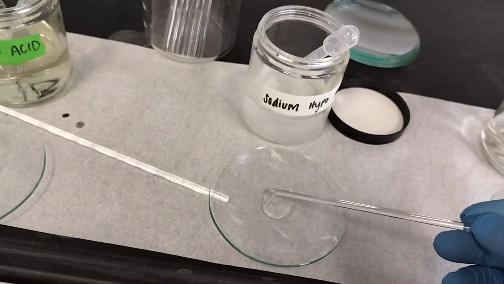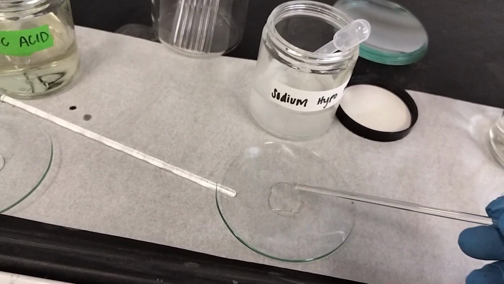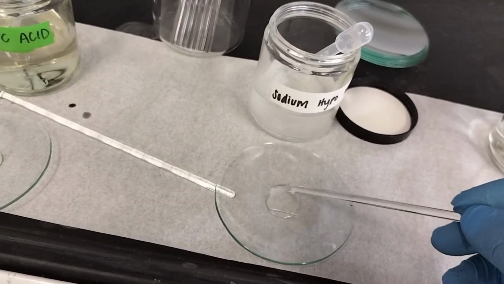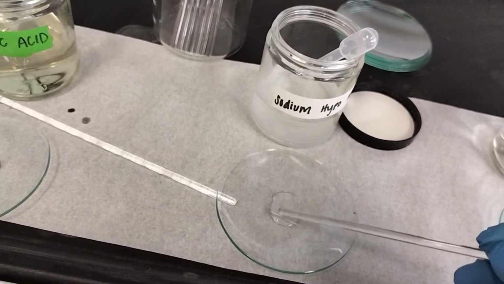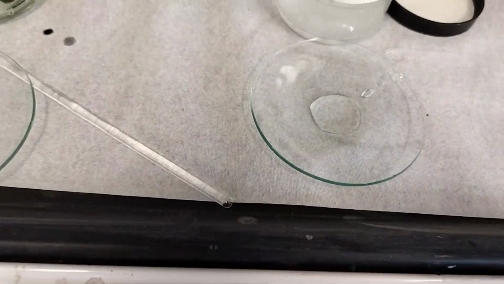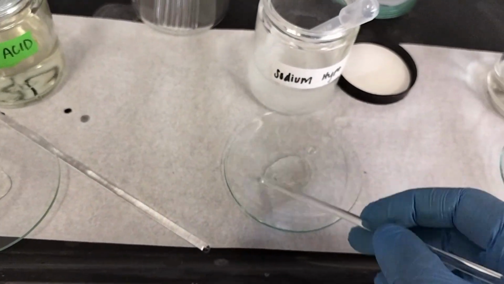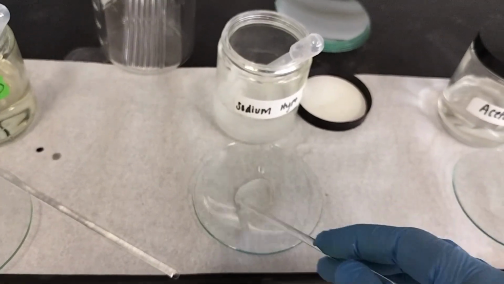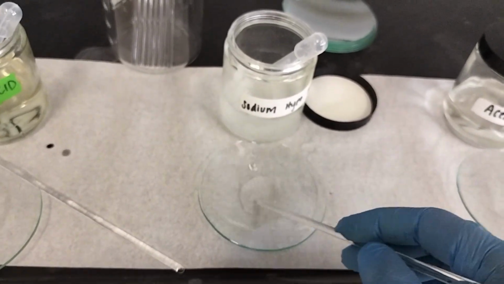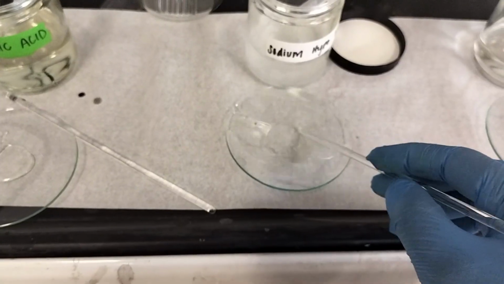Now I will gently stir the fiber in the sodium hypochlorite and wait a minute for the results. After about 3 minutes, the fiber has completely dissolved. So this confirms that the sample is wool fiber.